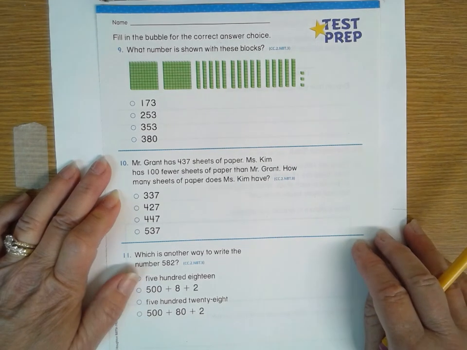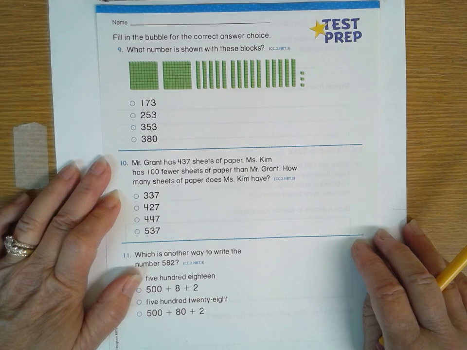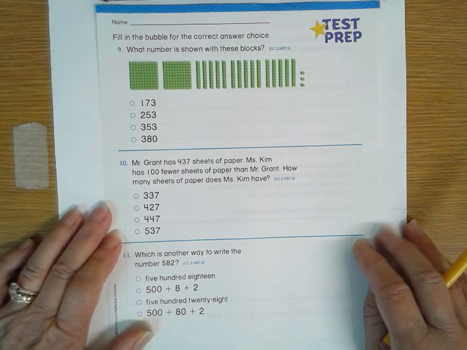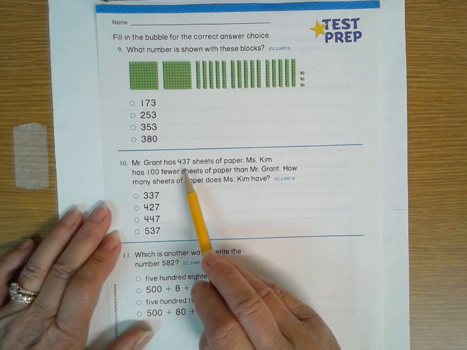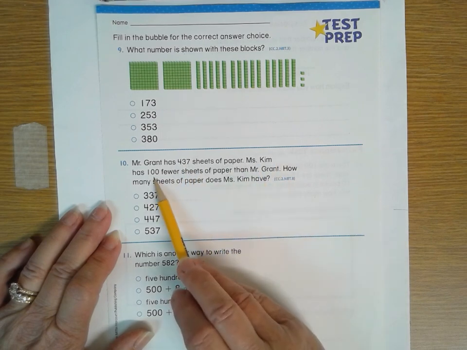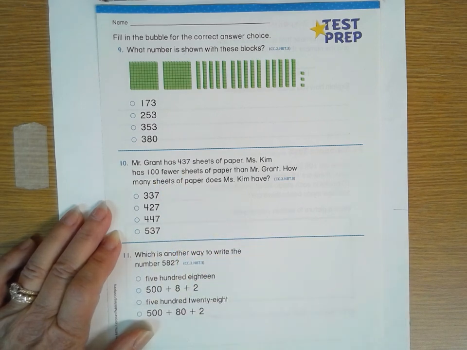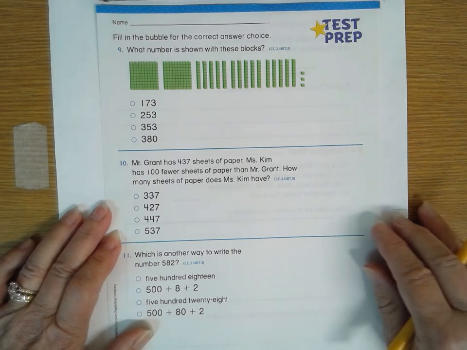Number 10, Mr. Grant has 437 sheets of paper. Ms. Kim has 100 fewer sheets of paper than Mr. Grant. How many sheets of paper does Ms. Kim have? So Mr. Grant has 437. Ms. Kim has 100 fewer. So you're going to take 437 and decide which number would be 100 fewer to find Ms. Kim's number.